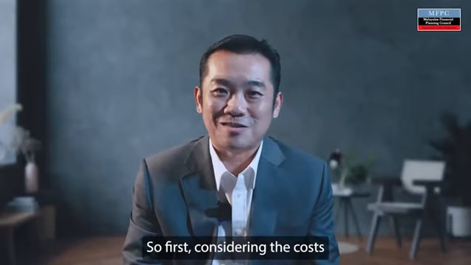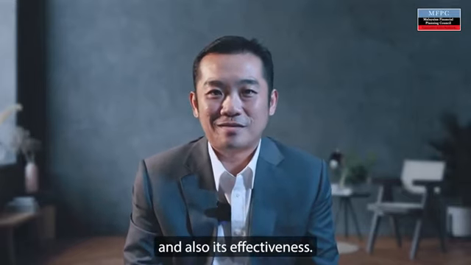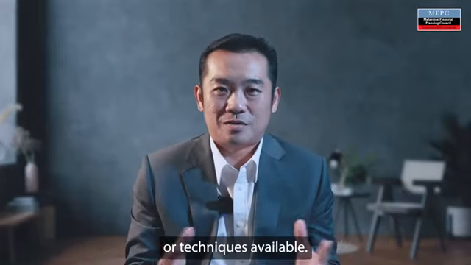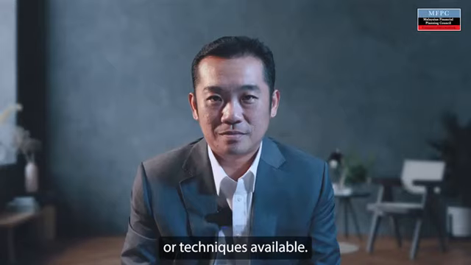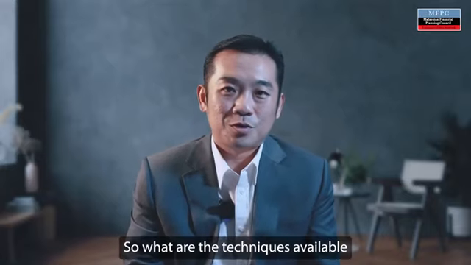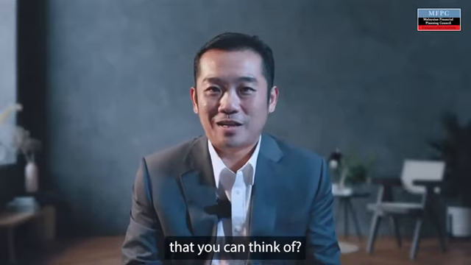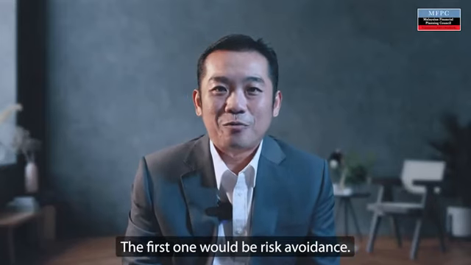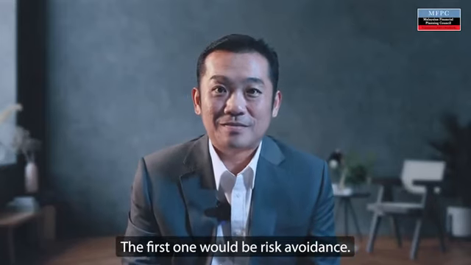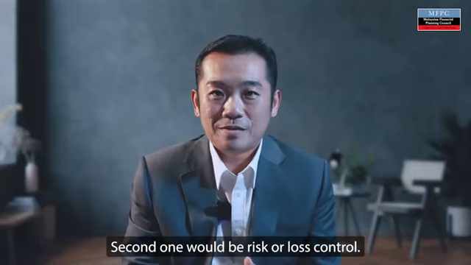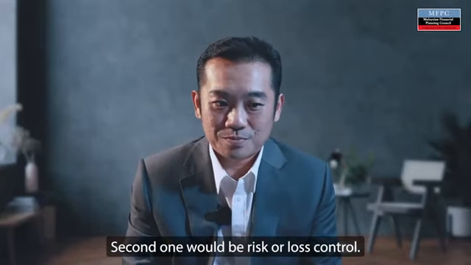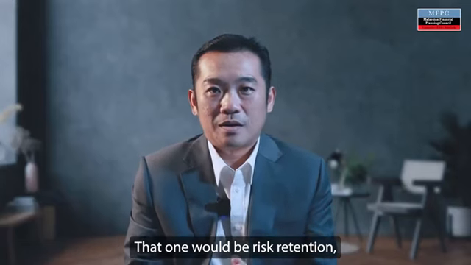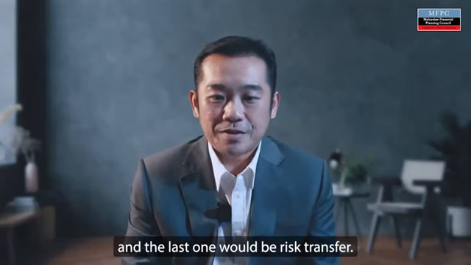First, considering the cost and also its effectiveness. Next, we will consider what are the options or techniques available. So what are the techniques available that you can think of? The first one will be risk avoidance. Second one will be risk or loss control. The third one will be risk retention. And the last one will be risk transfer.